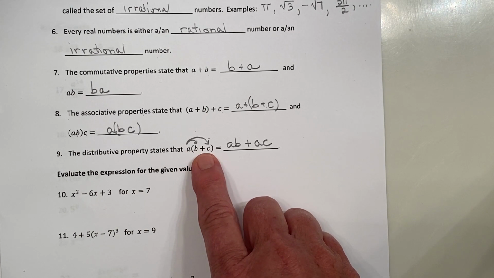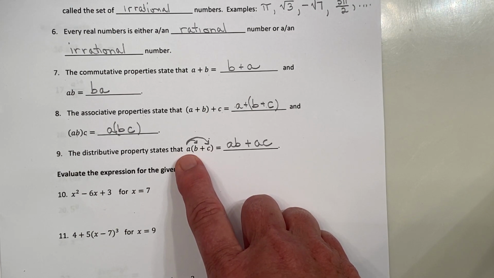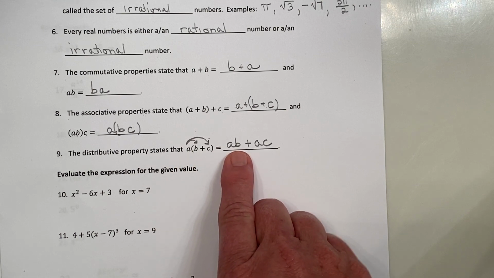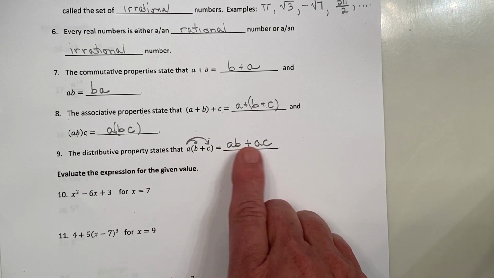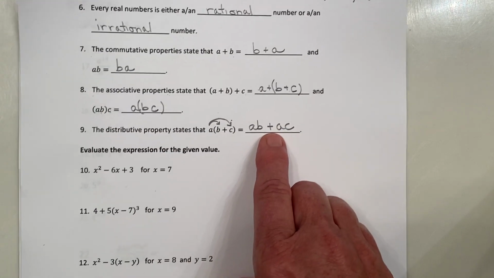If I add these two together, get an answer, and multiply it by A, that would produce the same thing as if I were to multiply A times B and A times C and then add that together.